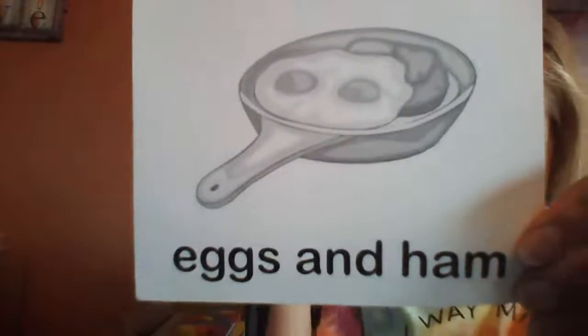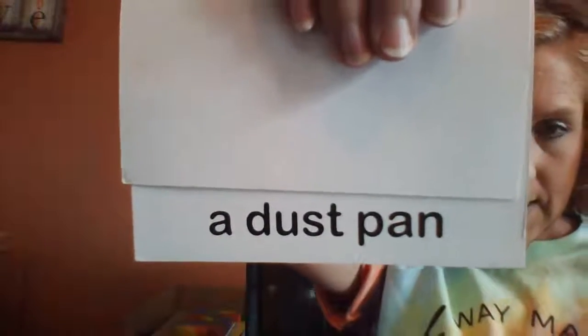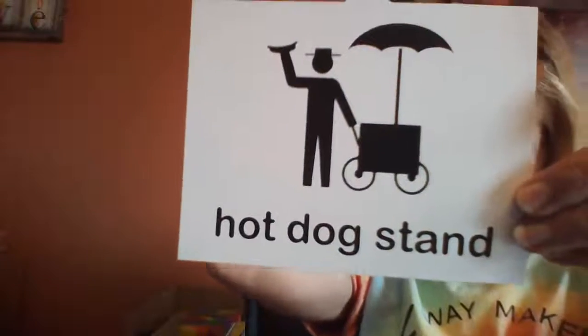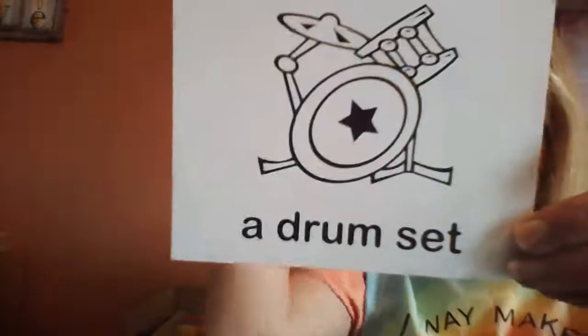Get some different ones. I feel like we've done these ones recently. Eggs and ham. A wet dog. Can you read it before I do? A big jump. A dustpan. Hot dog stand. This will be the last one. A drum set.